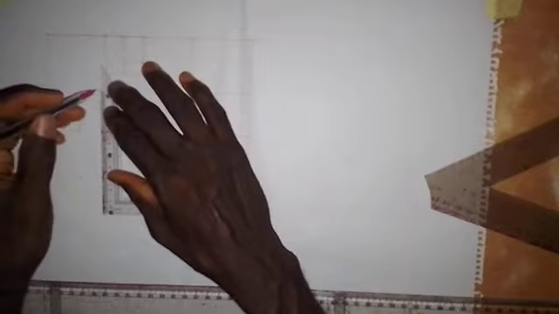Now coming down here for this particular wall, I will take 2 millimeters inside. So this is 2 millimeters, and then coming up here, I will take 2 millimeters in here, and then I will join these 2 points together to bring out the thickness of this wall.